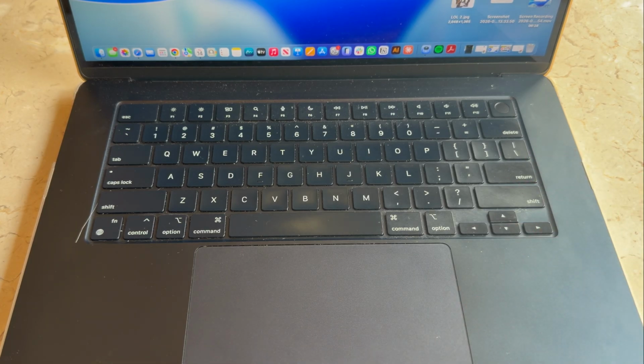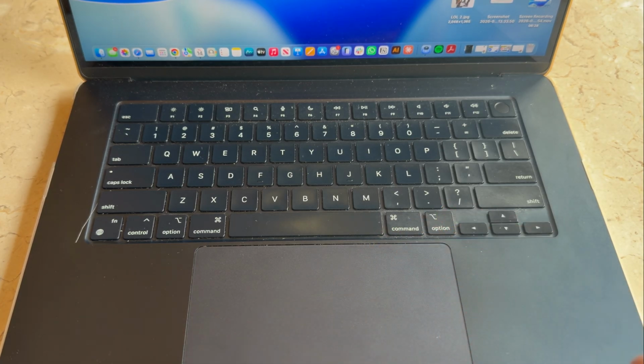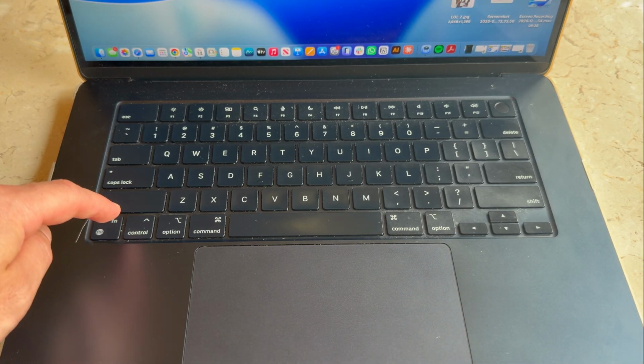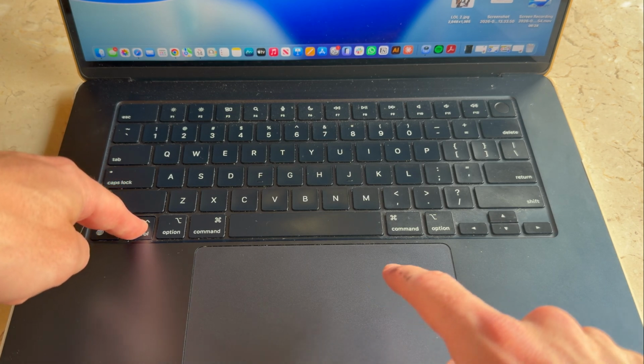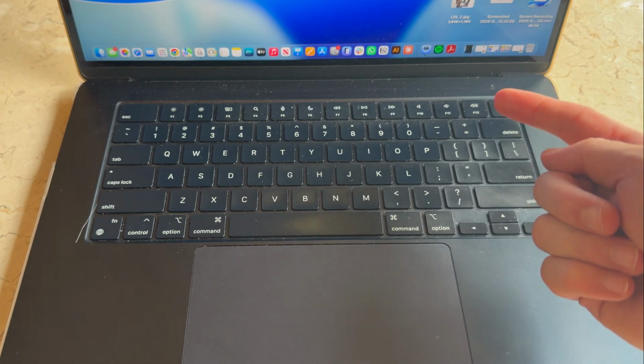on the Mac. Now to right click, you can use two fingers, and then just tap down on the trackpad, and this should now right click on your Mac. Now you can also right click by holding down the control key on your keyboard, and then just single click on the trackpad with one finger. And as you can see, this will also right click.